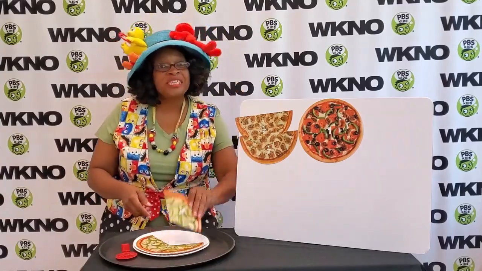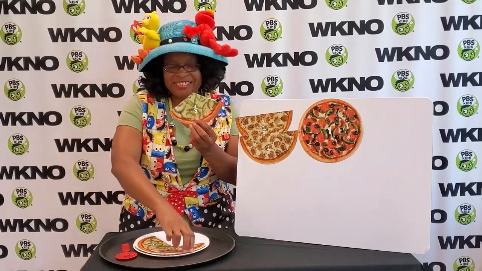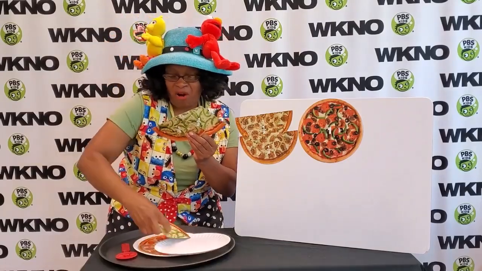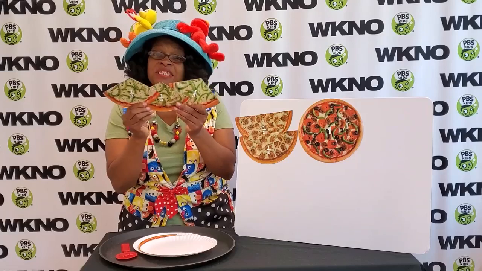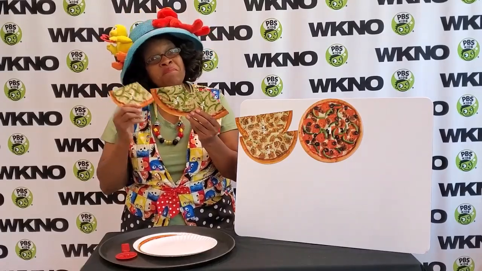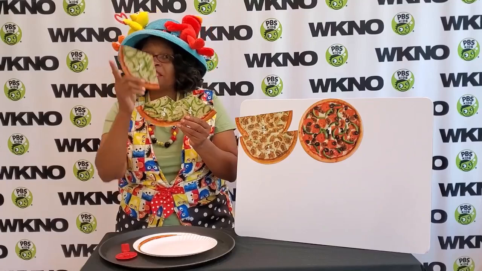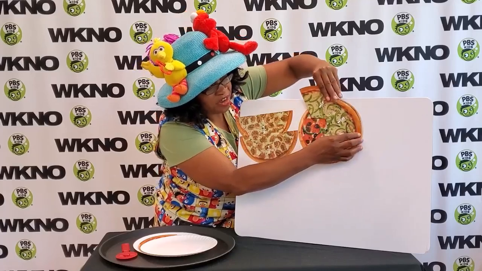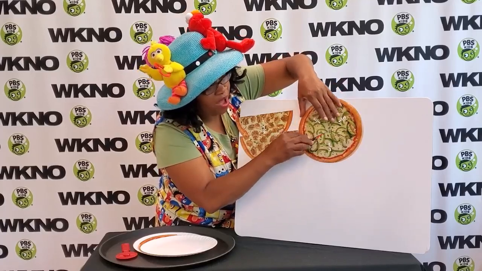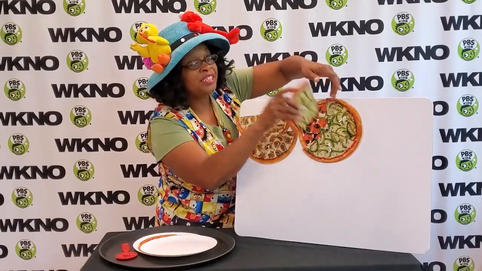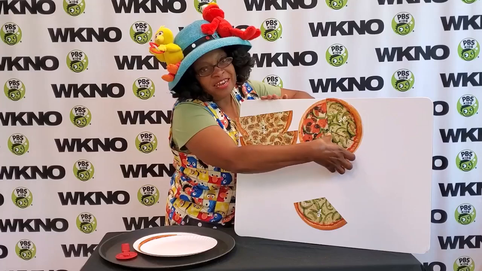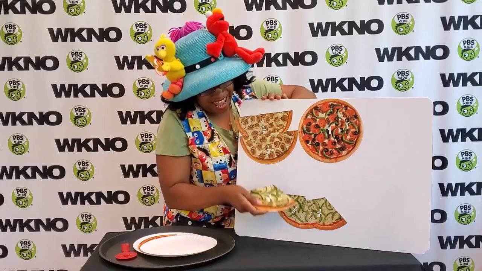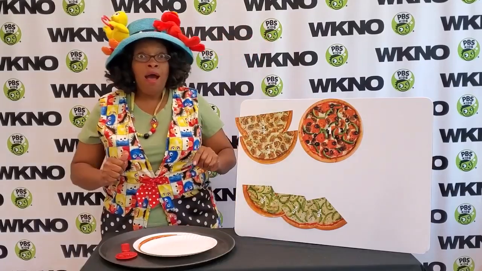And I have 3 slices of pizza. There's 1 slice. Here is 2 slices. And here is the 3rd slice. 3 slices. And now me and each one of my friends can get a slice of pizza. But let me see if I put it together on my whole pizza. Yes, I know it's equal because it still equals 1 pizza, right? That's right. So I have 3 slices. 1 for my first friend, 1 for my second friend, and 1 for me.